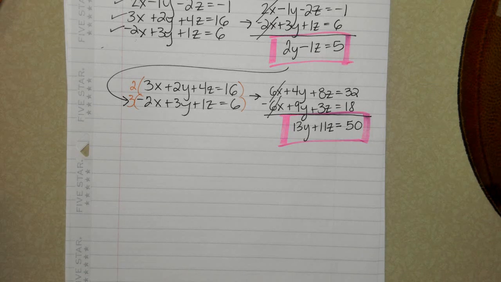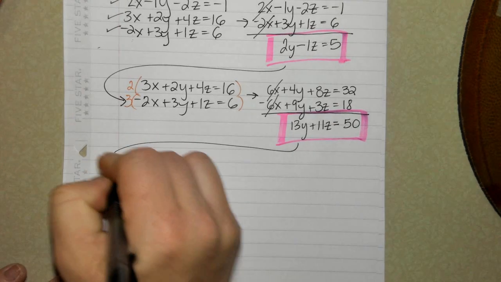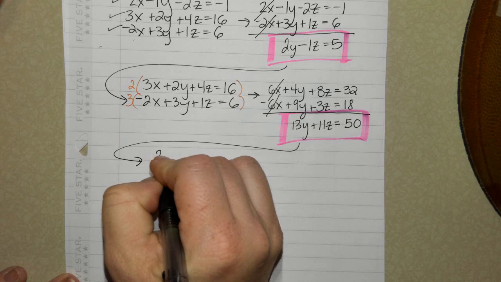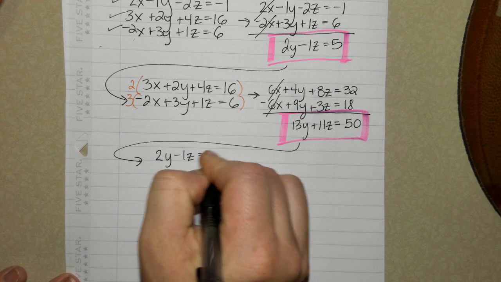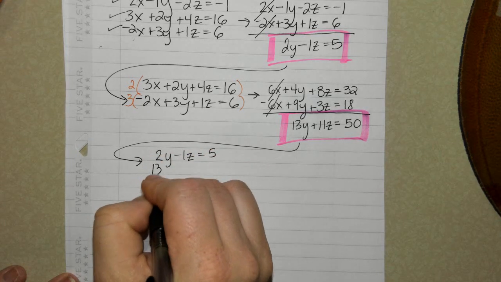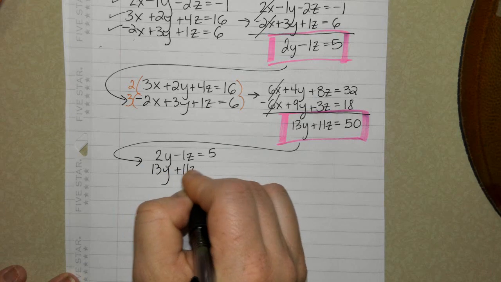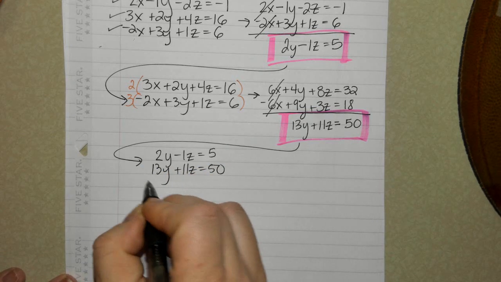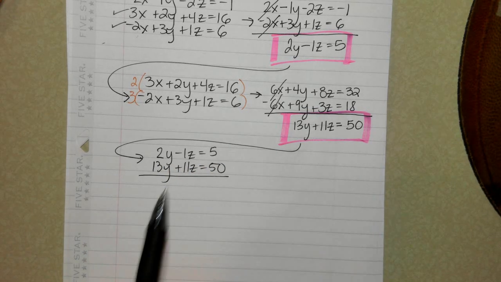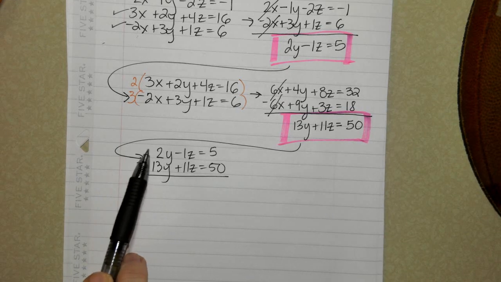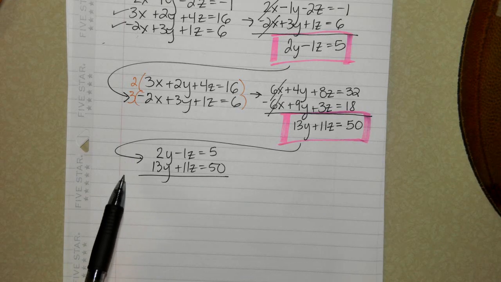Now we're going to take the two equations that were boxed in, and we're going to write one on top of the other. Notice that we only have two variables because in both situations we've eliminated the x.